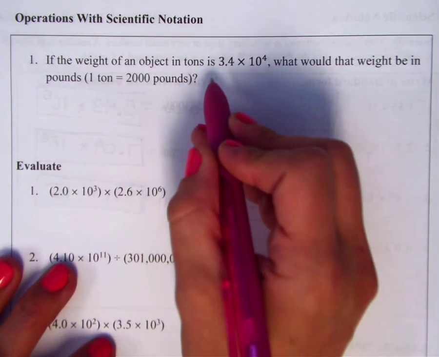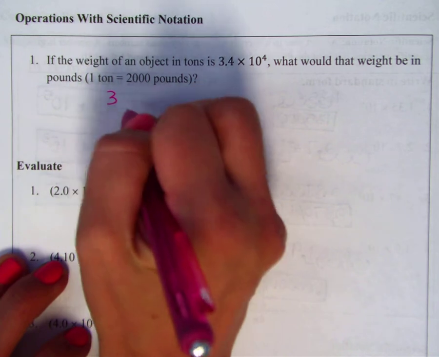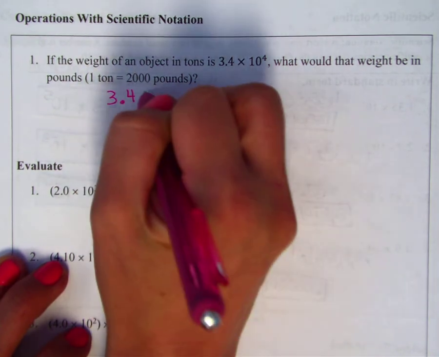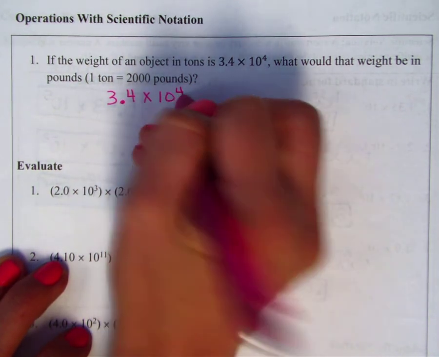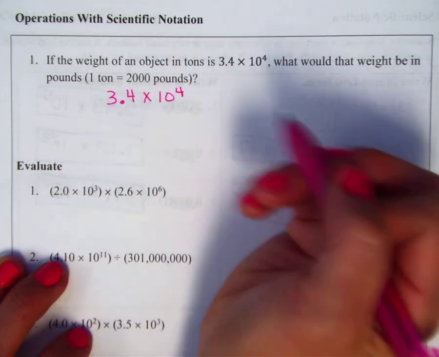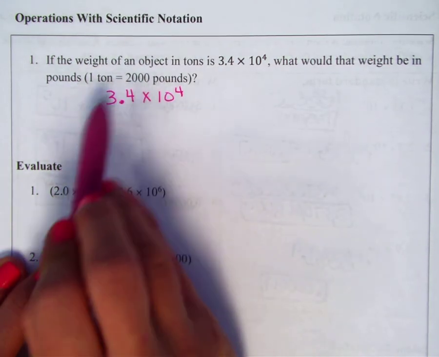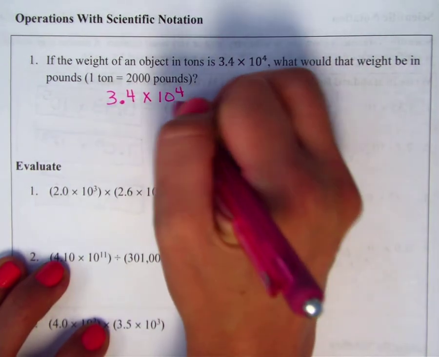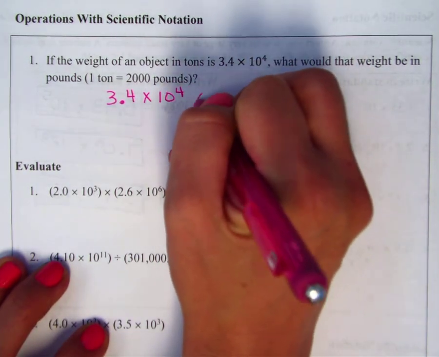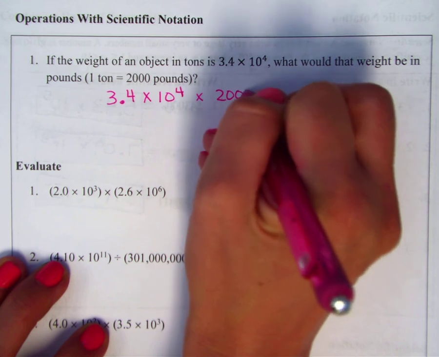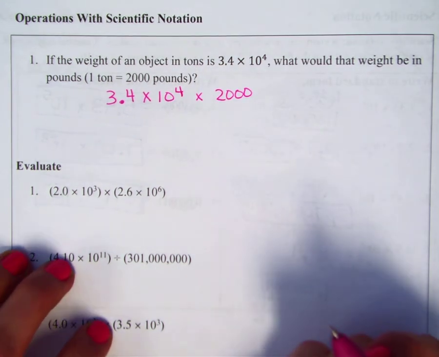Okay, so if we know we have this many tons, we'll write that down, 3.4 times 10 to the fourth. If I want to convert from tons to pounds, one ton is 2,000 pounds, and I have this many tons. So I'm going to take this times 2,000. Now I want to try and do this without a calculator.